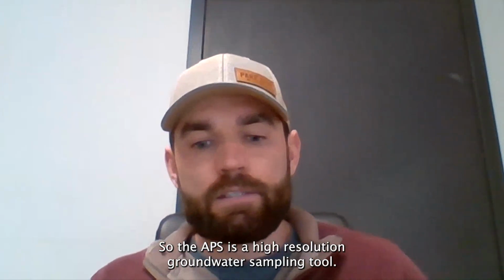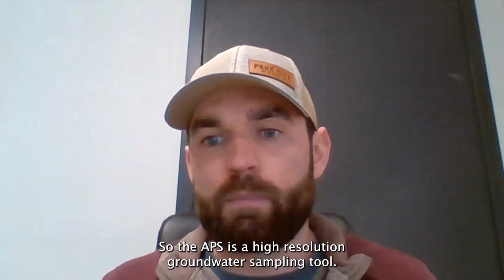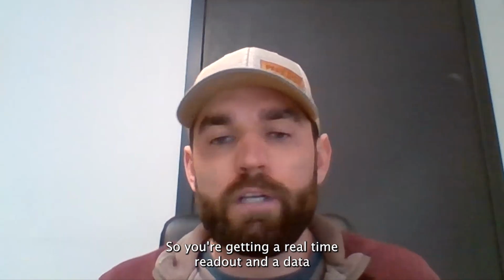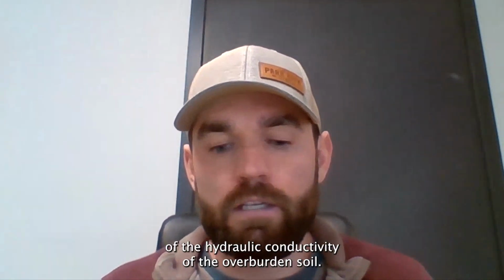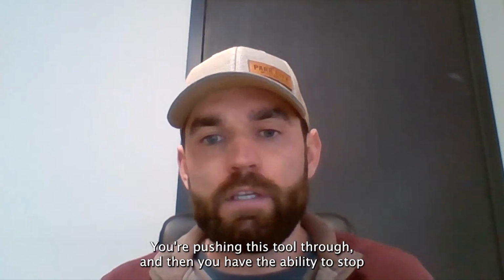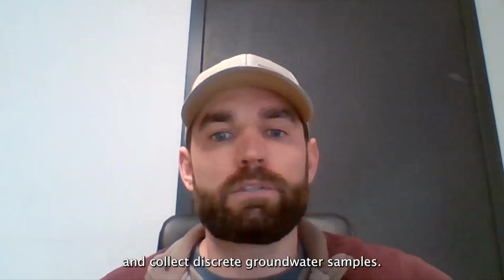So the APS is a high resolution groundwater sampling tool. You're getting a real-time readout and a data set of the hydraulic conductivity of the overburden soil you're pushing this tool through. And then you have the ability to stop and collect discrete groundwater samples.